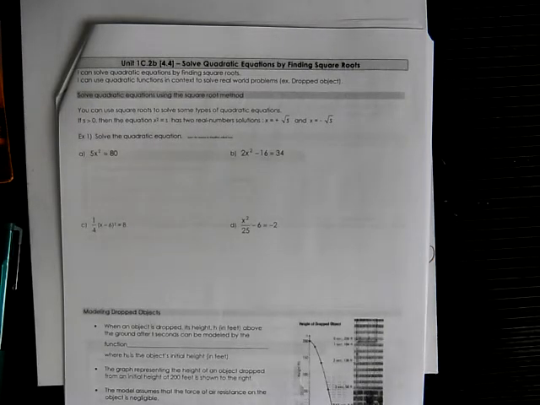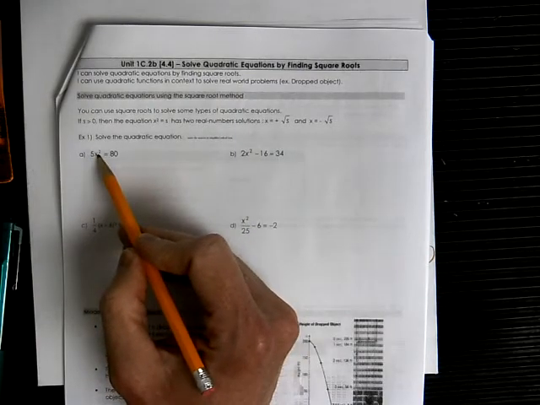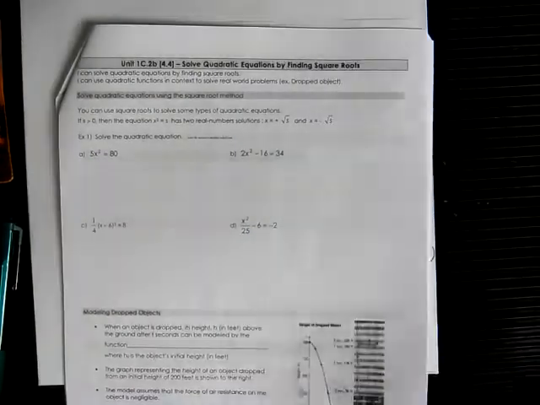So this is Algebra 2 with trig. Working on Unit 1C.2b. We're going to solve quadratics by finding and using square roots. So as we look here, we have 5x squared, and that's going to equal a number of 80.